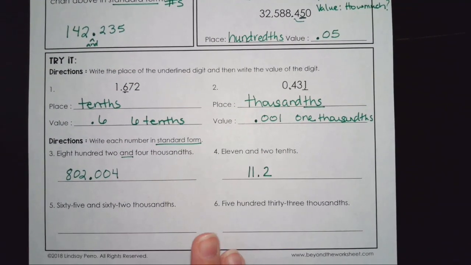Teachers, code yellow, fire drill. Code yellow, fire drill.